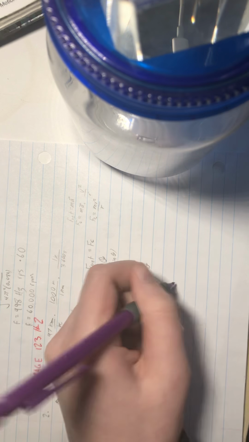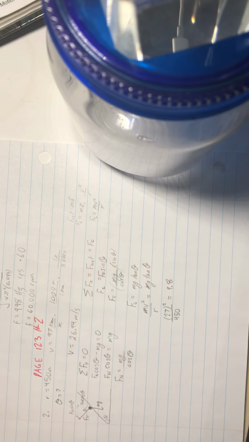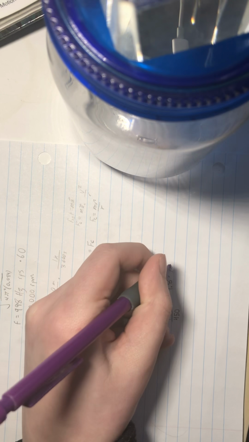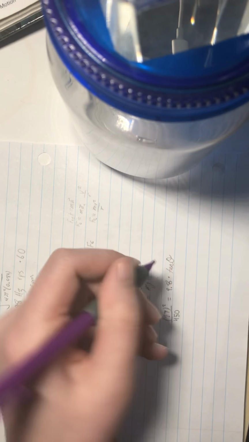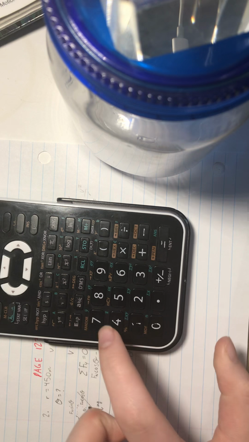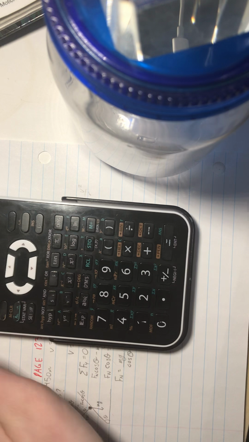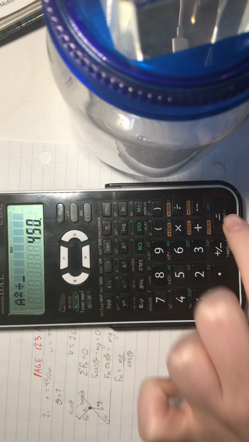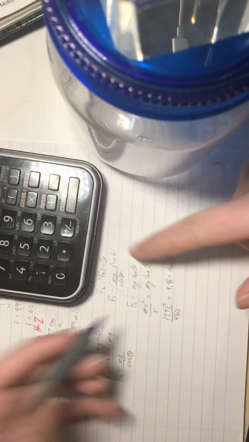Our g is always 9.8, times tan theta. Tan theta is a value we don't know, so what we can do is calculate this: 27 squared divided by 450. So this is 1.61.